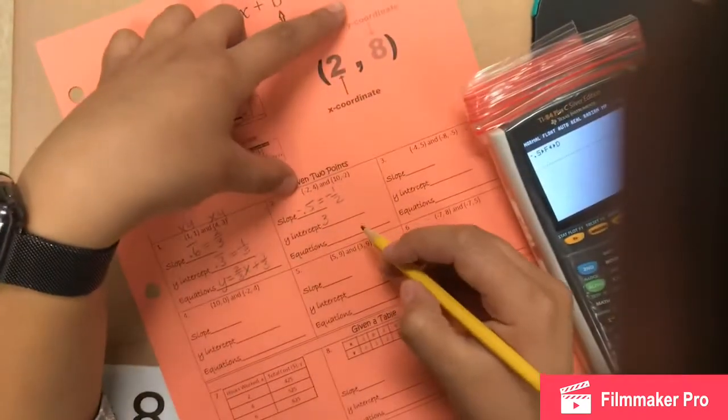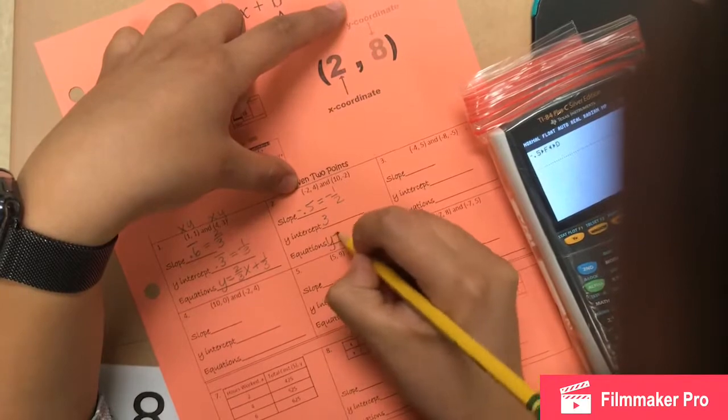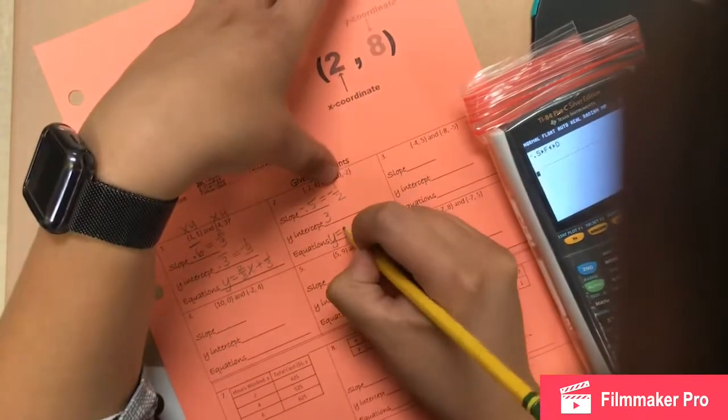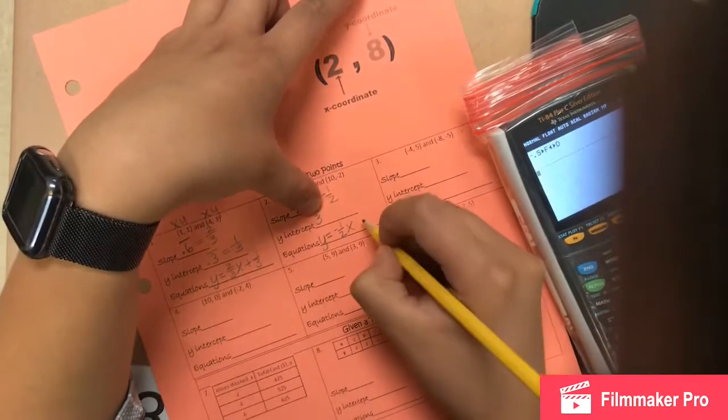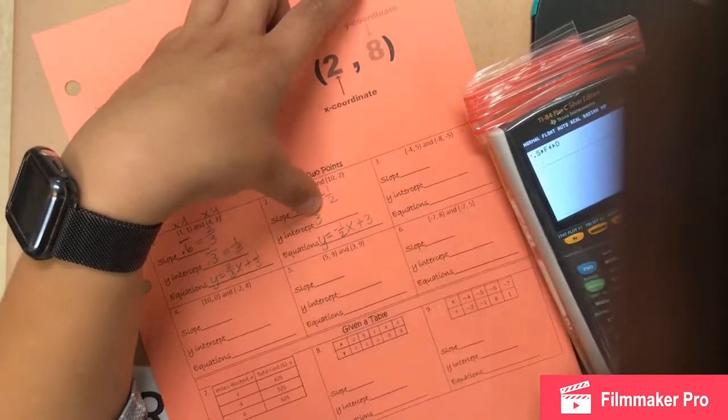So then I just write my equation. Y equals my slope, -1/2 x, and my y-intercept is +3, so we write +3.